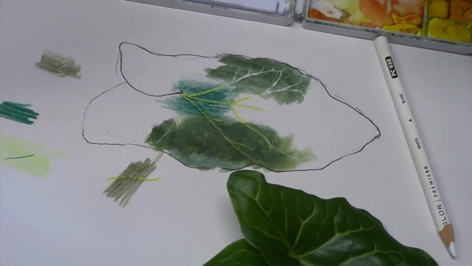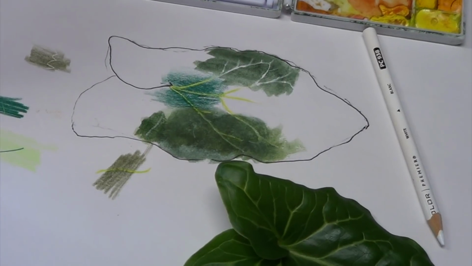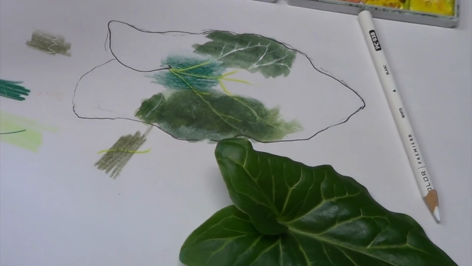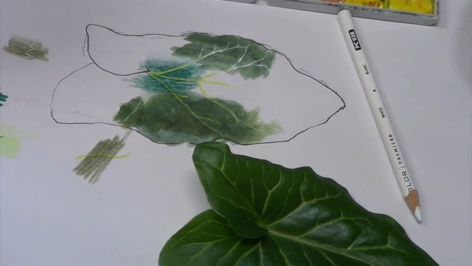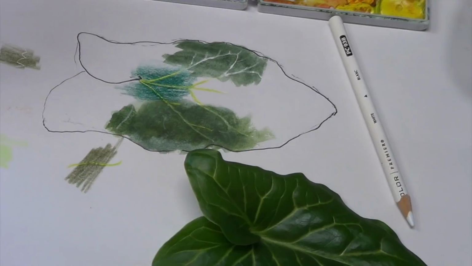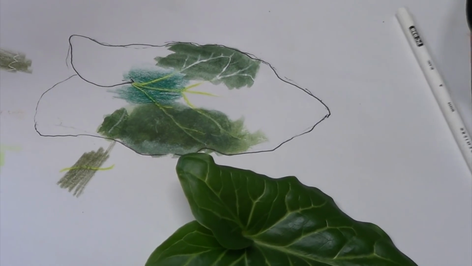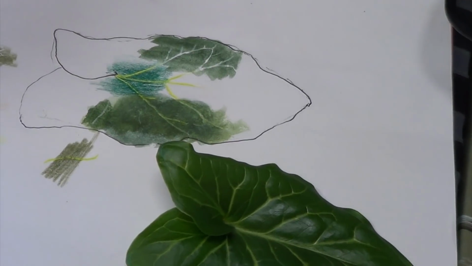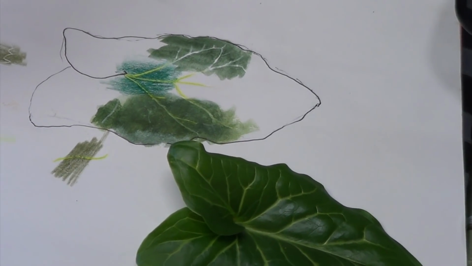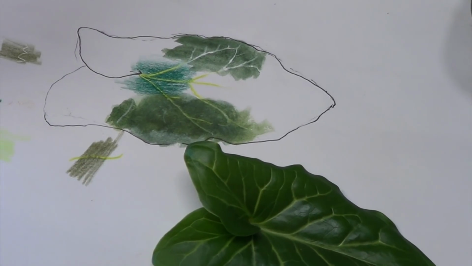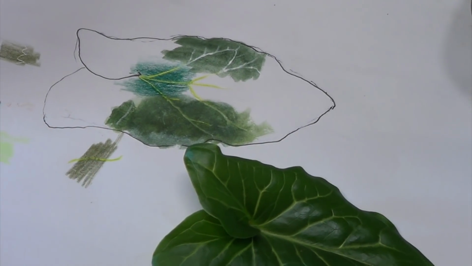So those are some tricks that you can use to help you draw veins on a surface. Again, you don't have to draw every vein. A suggestion of veins is often much more effective than really noodling in every little part of the vein that you see.